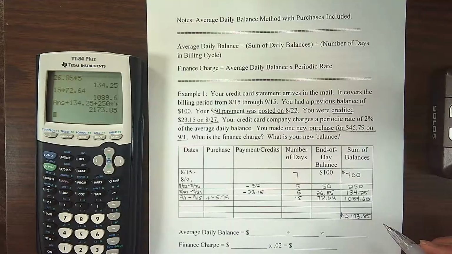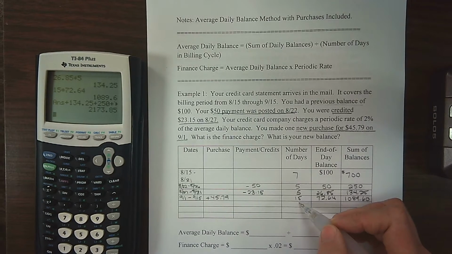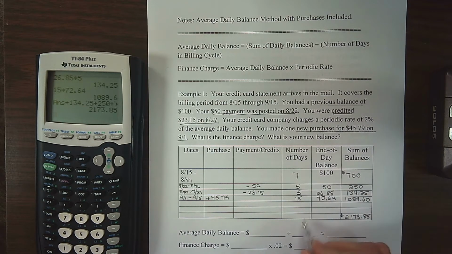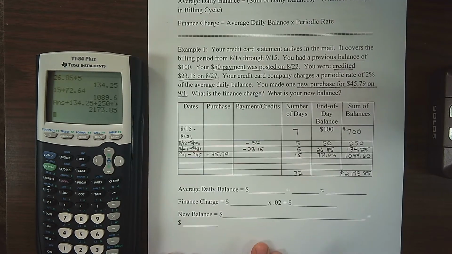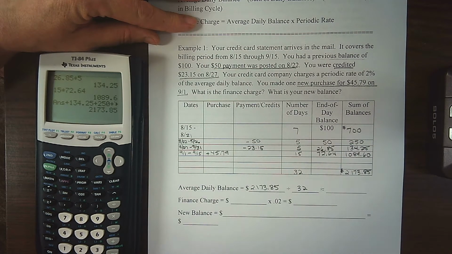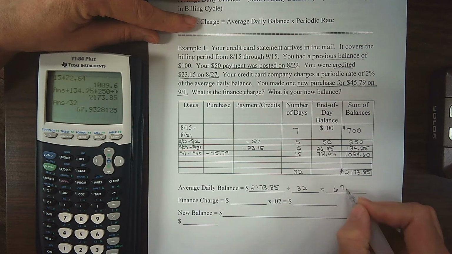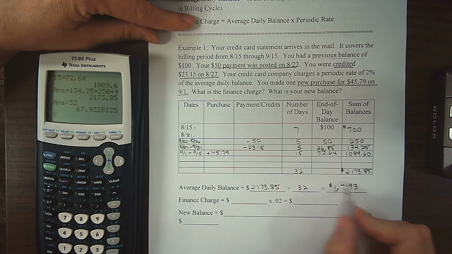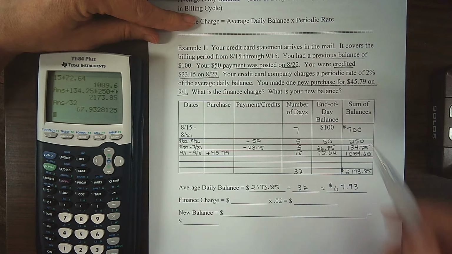Now, if this is adding up all of my days' balances to find the average, I need to divide by the number of total days that are in my billing cycle. So I want to add this together. Okay? Let's see, this is 10 added to the 15 here. That would be 25, and 7 more would make this a total of 32 days. So now again, to find my average, I take that total of all the days balances summed together and divide by the total number of days, 32, which gives me an average of $67.93.